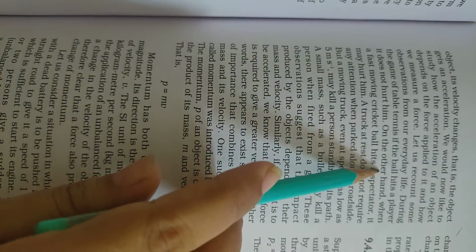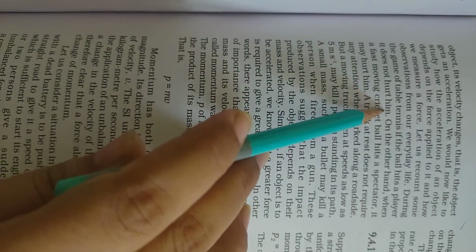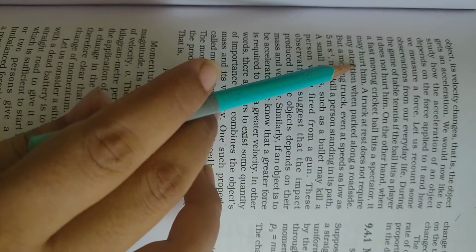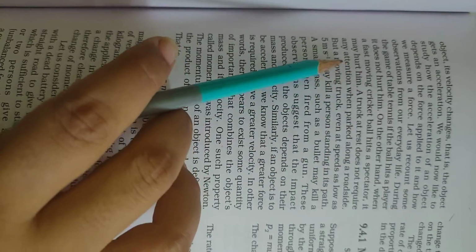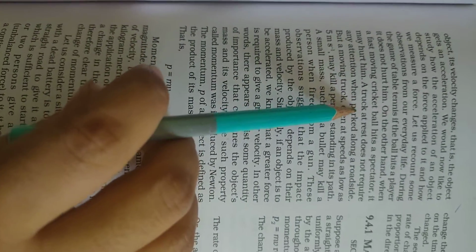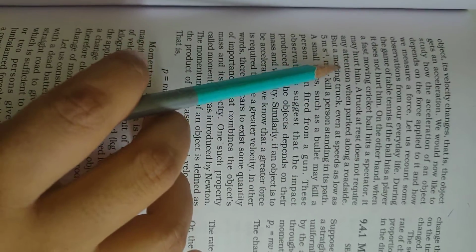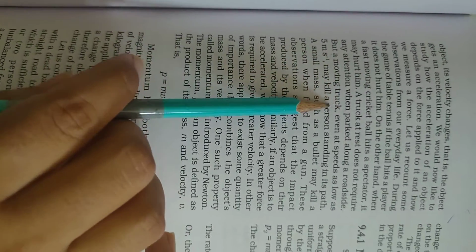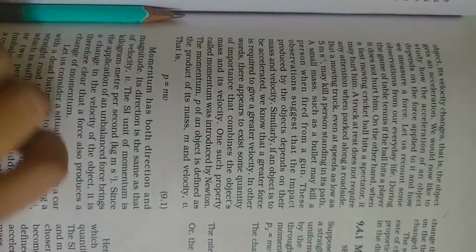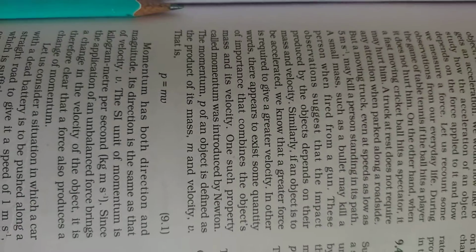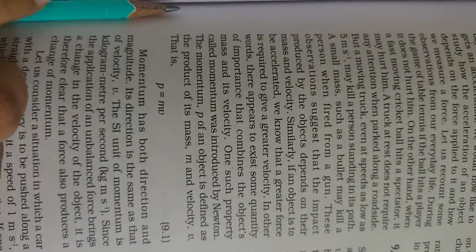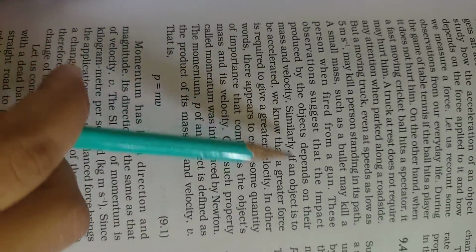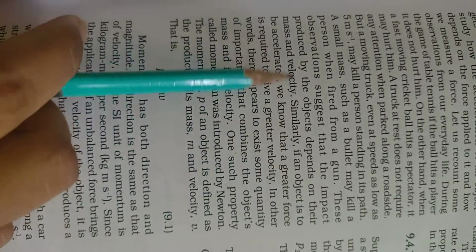During a game of table tennis, when the ball hits a player, it does not hurt him. On the other hand, when a fast moving cricket ball hits a spectator, it hurts him, right? A truck at rest does not require any attention when parked along a roadside. But a moving truck, even at a speed as low as 5 km per second, may kill a person standing in its path. A small mass such as a bullet may kill a person when fired from a gun. These observations suggest that the impact produced by an object depends on its mass and velocity.